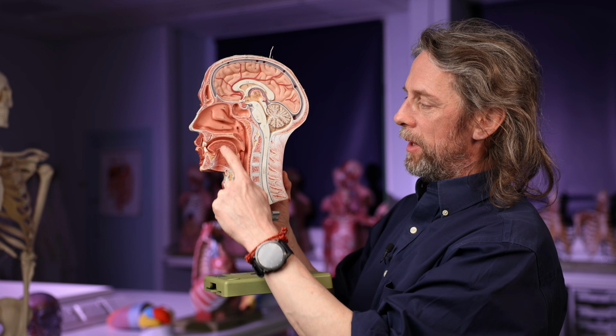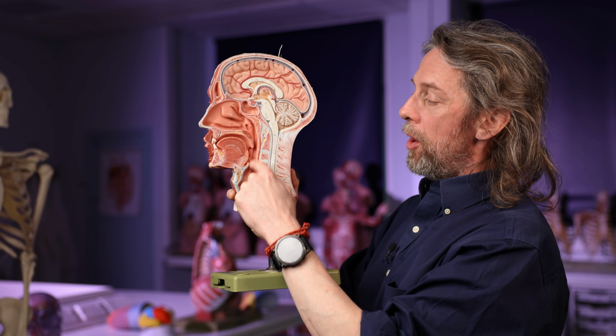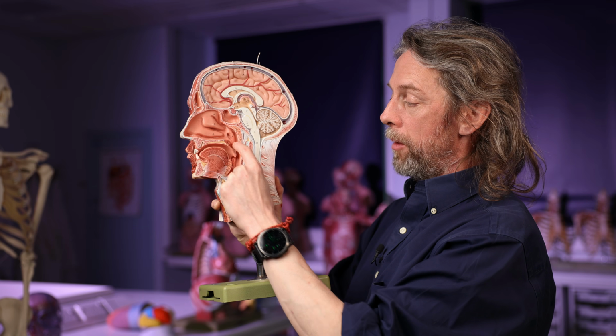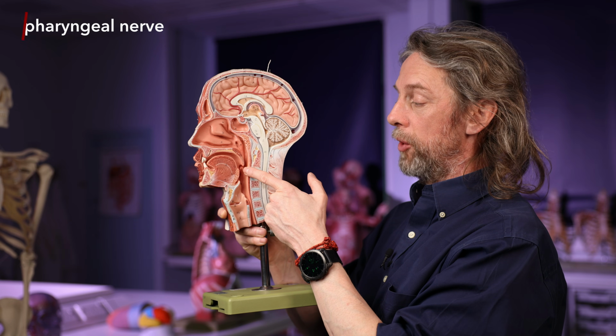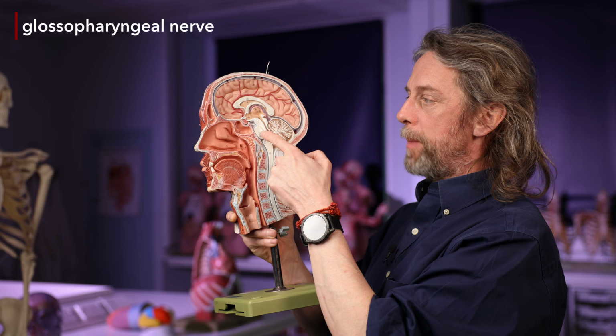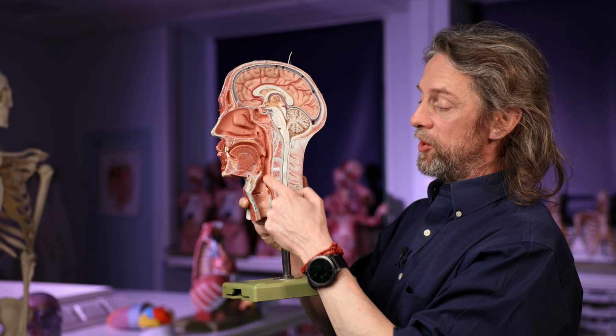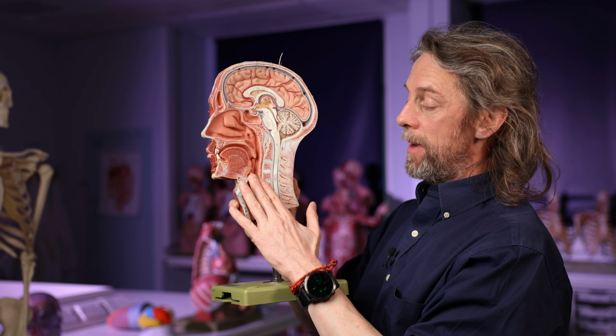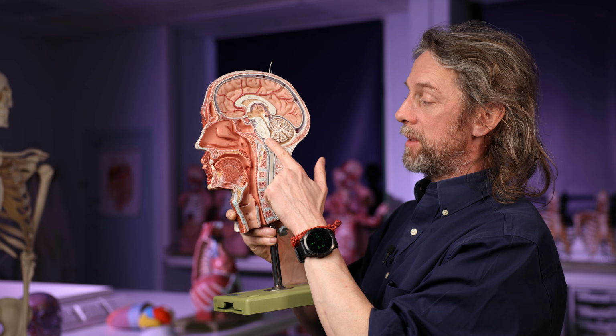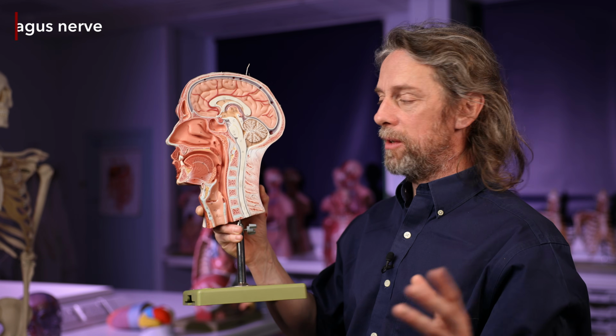So somatic sensory innervation from the posterior parts of the oral cavity and the oropharynx are carried by the glossopharyngeal nerve, cranial nerve 9, back to the brainstem. And as we go further down towards the laryngopharynx and the larynx, sensory information from here is carried back to the brainstem through the vagus nerve again.